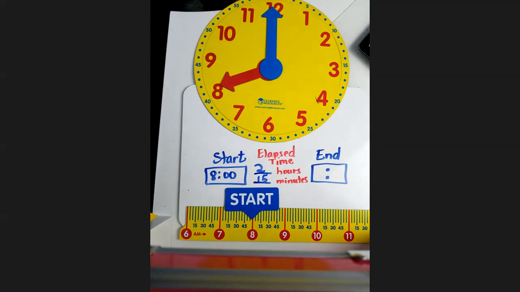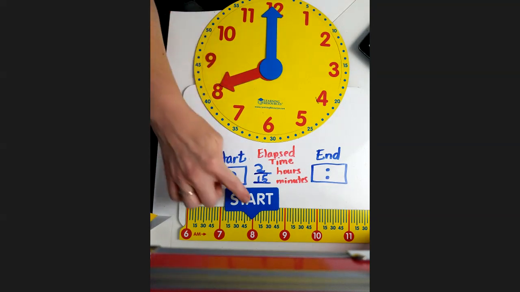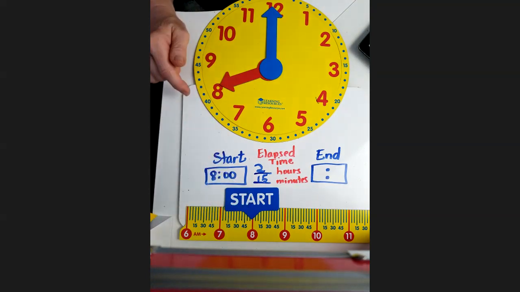So when mom and dad say, hey, your game starts at 8, and you're like, well, I know my game is 2 hours and 15 minutes long, so what time is it going to be when I'm done and I can go play with my friends? So let's figure that out. Here our clock is set for 8 o'clock, as well as our number line clock is set for 8 o'clock, and we know we're going to travel for 2 hours and 15 minutes.